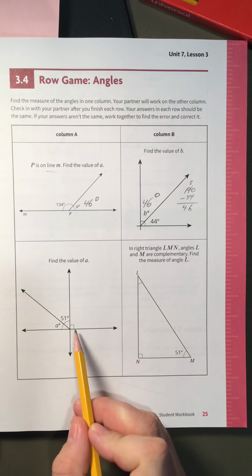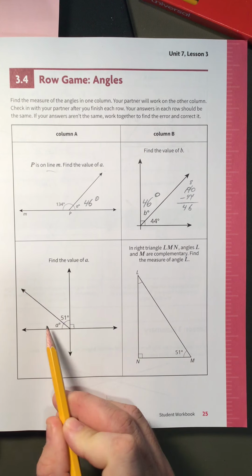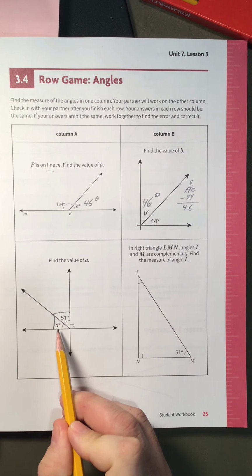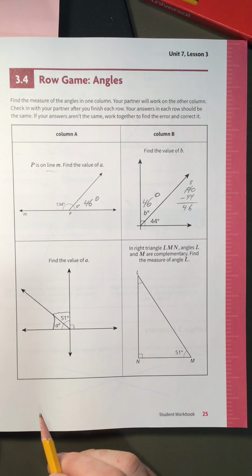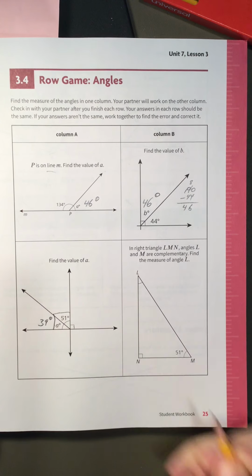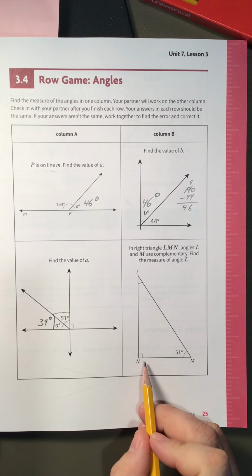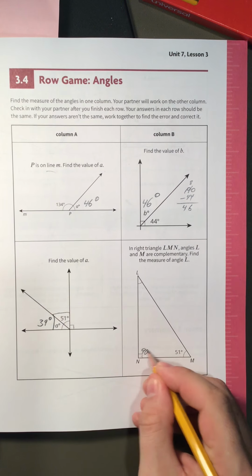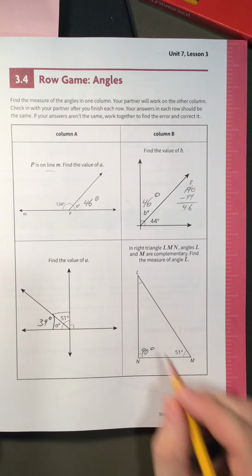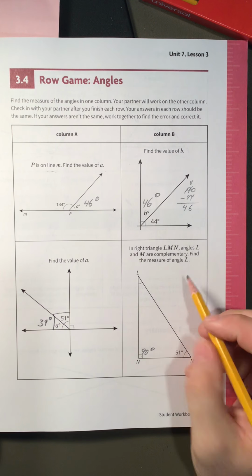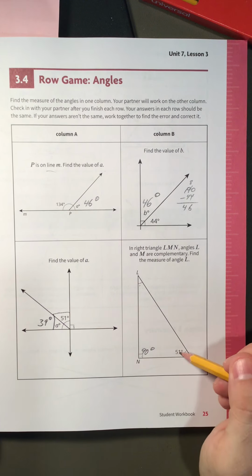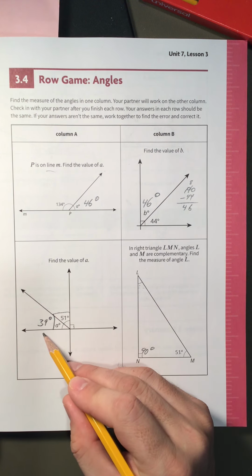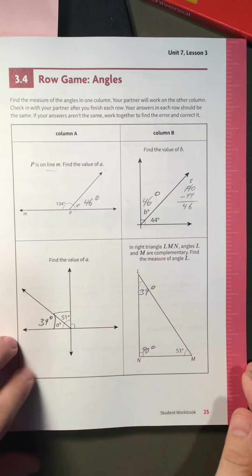Find the value of A. So we have 90 degrees here, which means this has to equal 90 degrees. They'd be complementary of each other. So 51 plus what is 90 degrees? 39. Same thing here. You have 90, you have 51, and you have something, and they have to equal 180 degrees in a triangle. It does tell you L and M here are complementary. That means these two have to add up to 90. 51 plus what is 90? It's the same thing we asked ourselves here. 39 degrees.